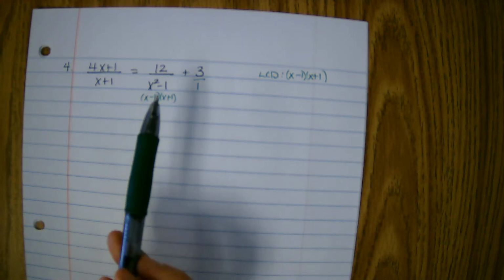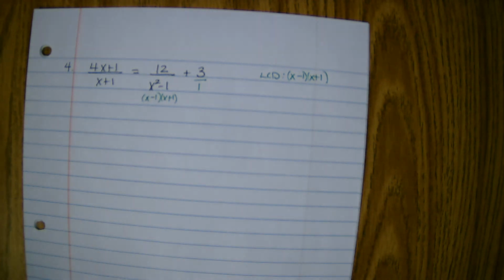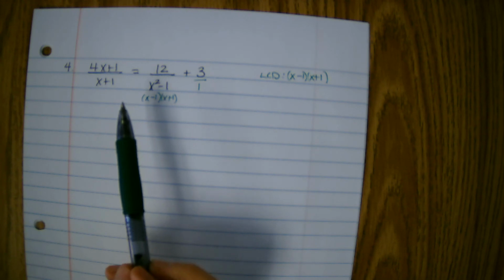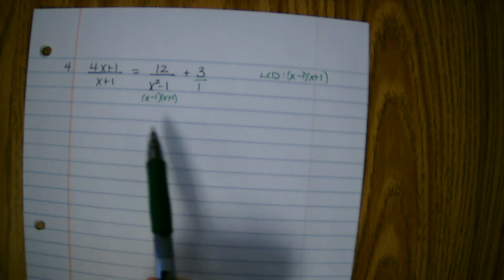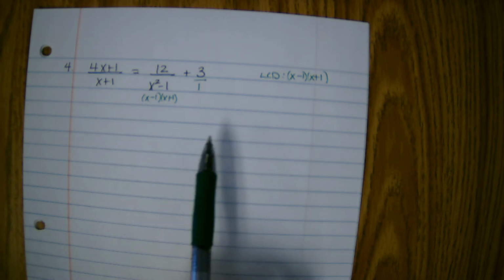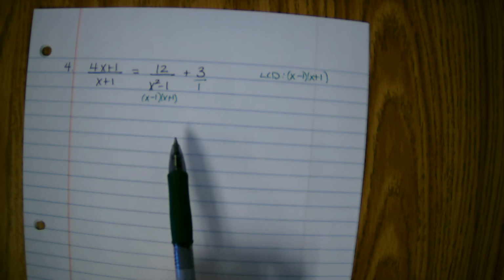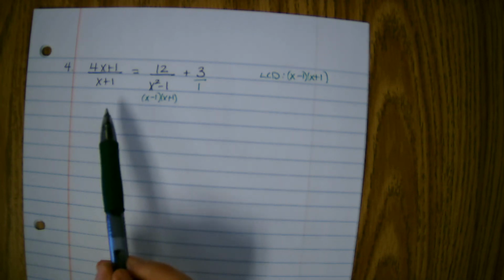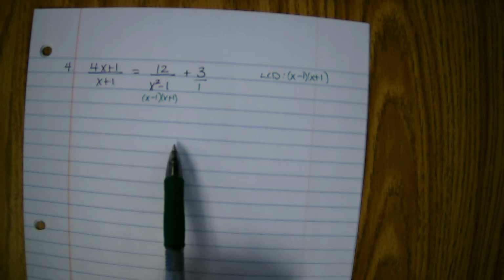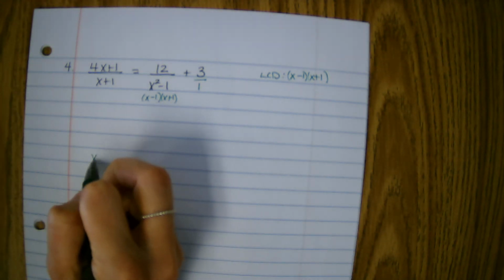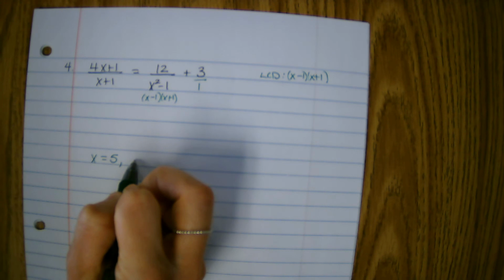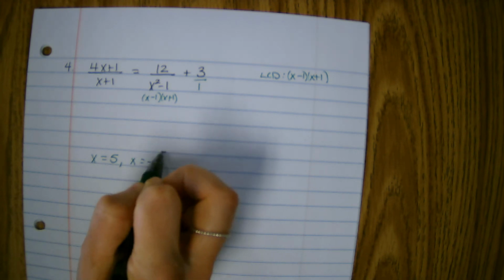And then multiply through everything by your LCD over 1, and then make sure you cancel everything out. This one, you do have some stuff you need to FOIL. It does get a little tricky, even in your equation, so take it step by step. Your final answer here, you should have gotten 5 and -2.